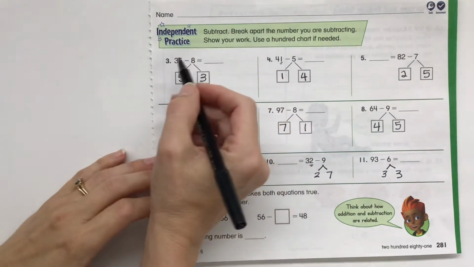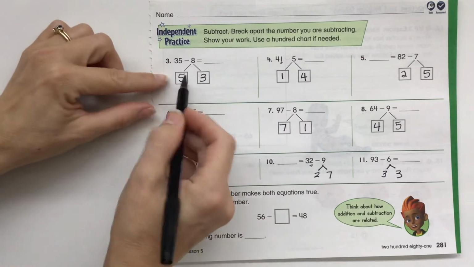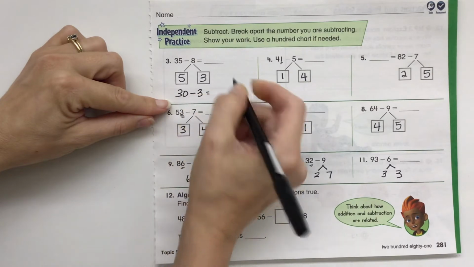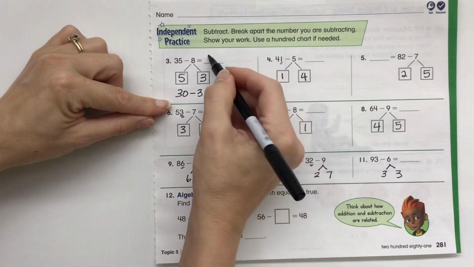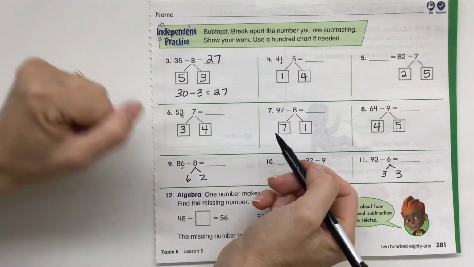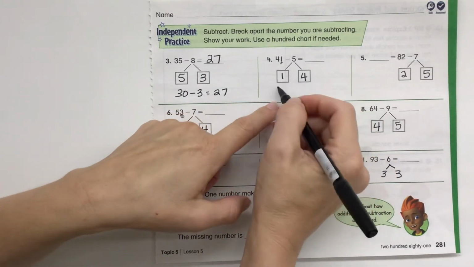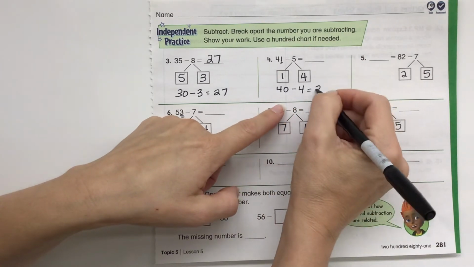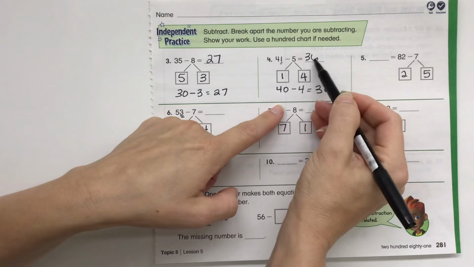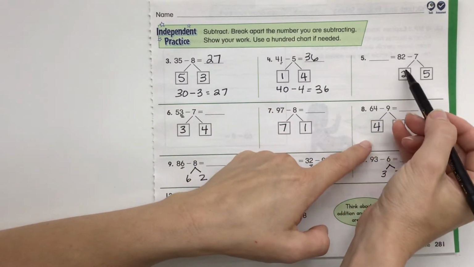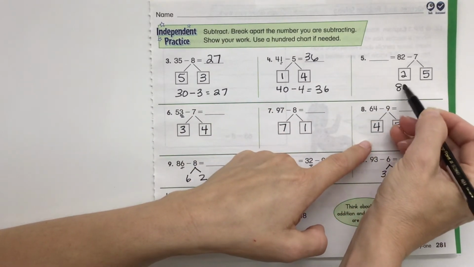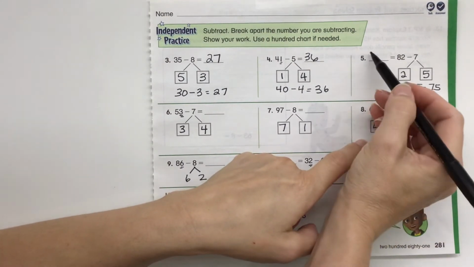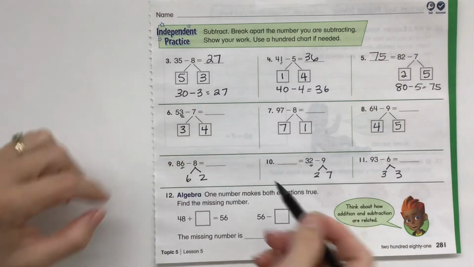All right, 35 minus 8. Well, we're going to do 35 minus 5 is 30, and 30 minus 3 equals 27. So our answer is going to be 27. So we're just working on our mental math. 41 minus 1 is 40, and 40 minus 4, if I count backwards, I know I can get to a difference of 36. 82 minus 2 is 80. 80 minus 5 equals 75, so I have a difference of 75.